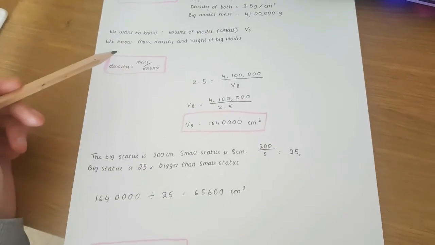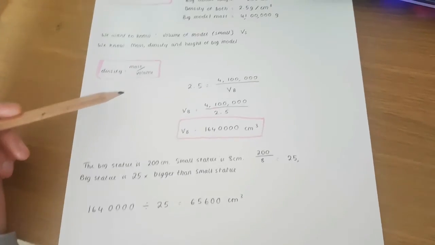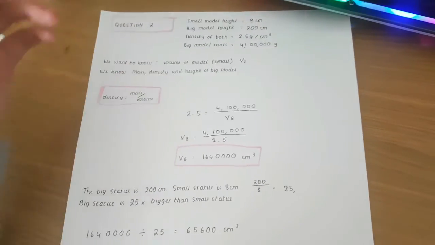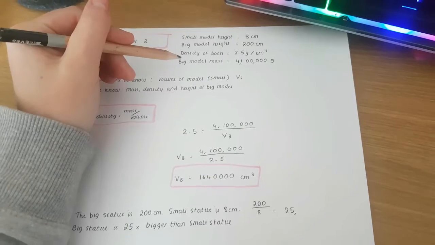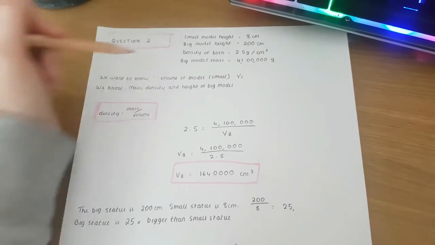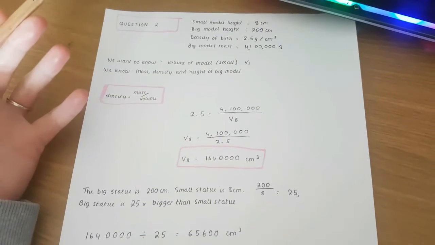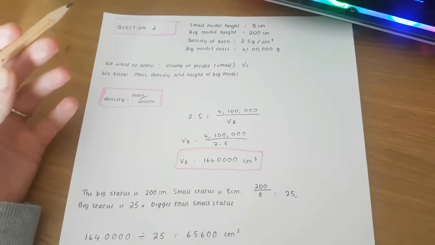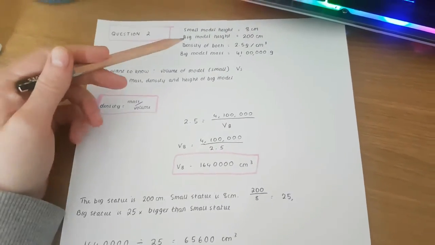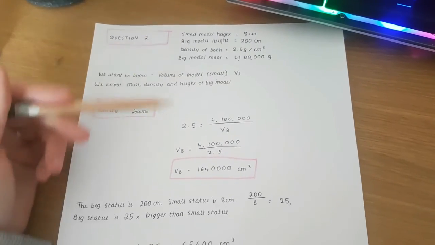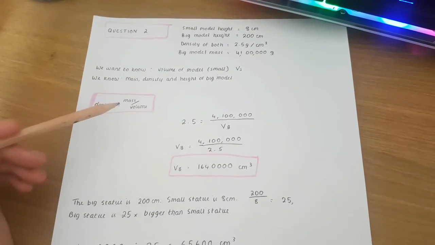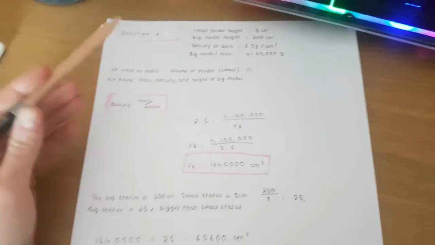Now this was interesting because initially I thought, how am I going to find the volume of the small model? I've been given the height of the small model and the density of the small model, but how am I going to find the volume just from the height? I don't know what 3D shape it is or how to calculate this. And then I thought, why would they give us the height of the big model if we haven't used it in here at all? This is the one thing we haven't used yet.